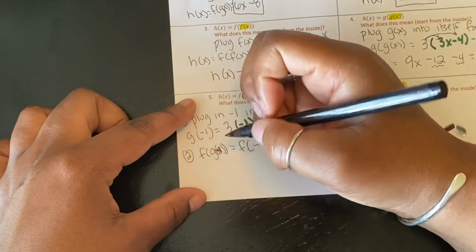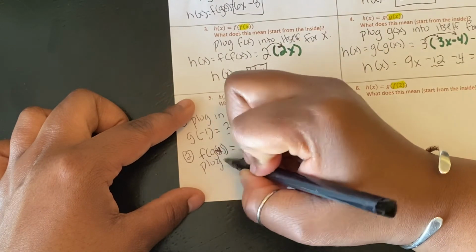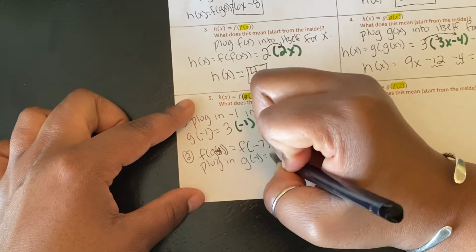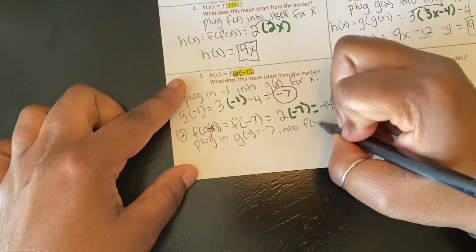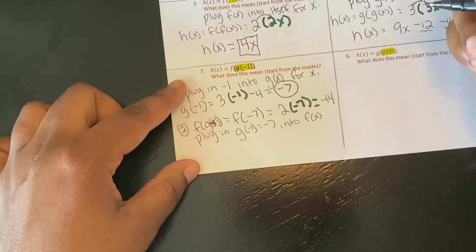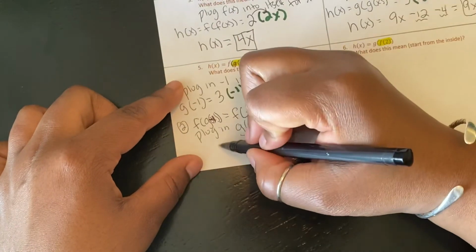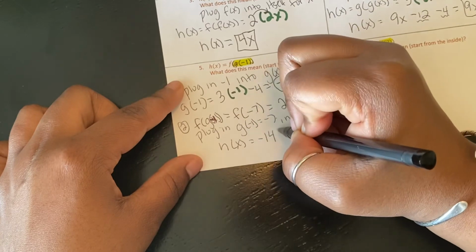So basically, what we did was plug in g of negative 1, which equals negative 7, into f of x. Okay. And so therefore our final answer is h of x equals negative 14.